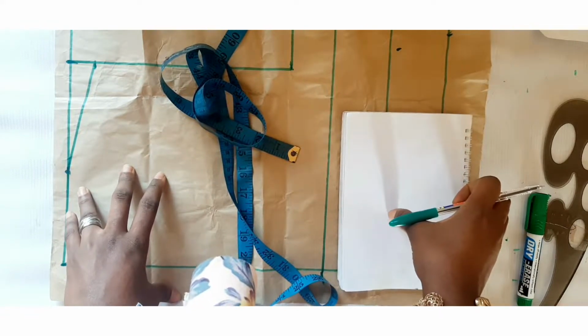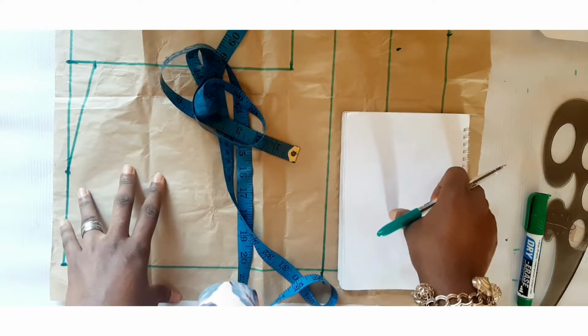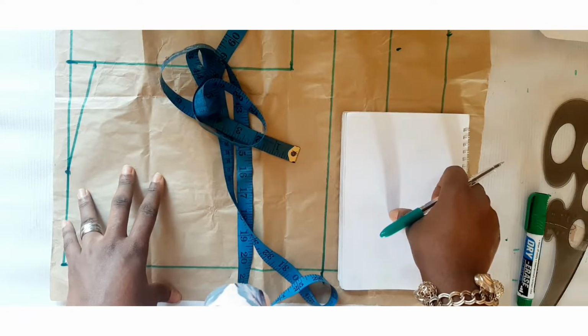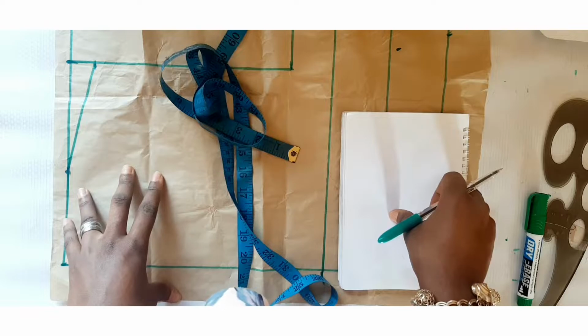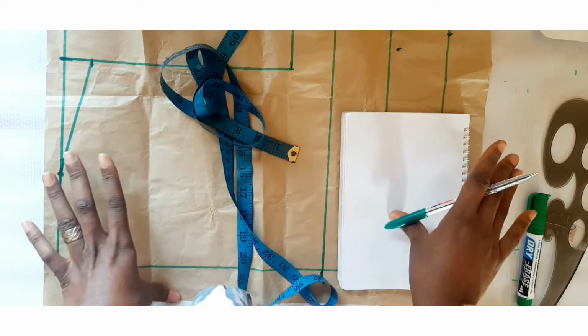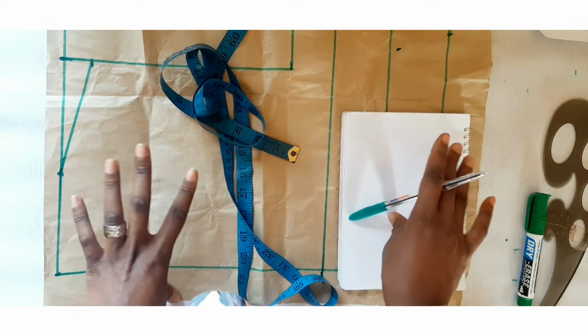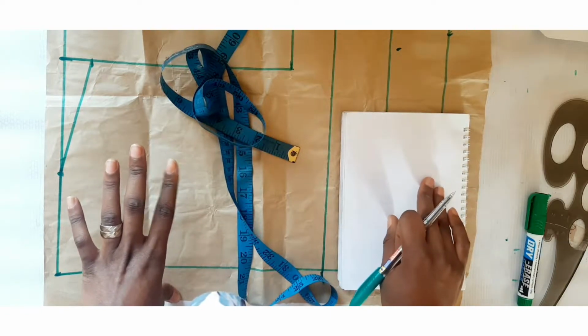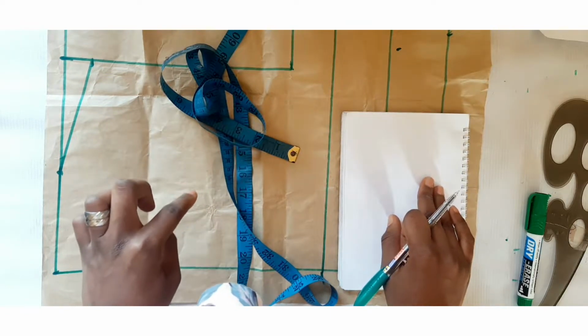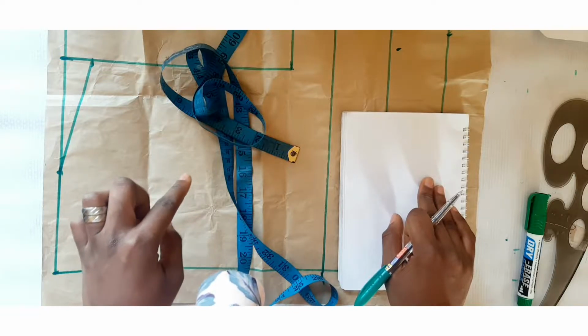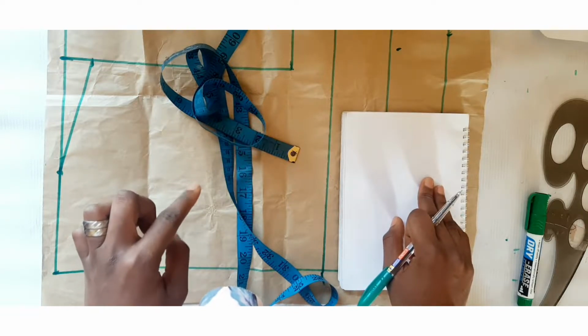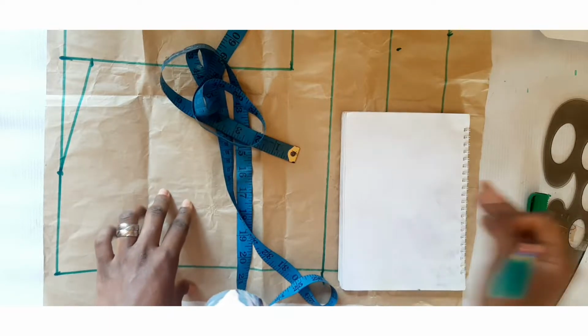The first measurement we are going to derive is how to get your nipple to nipple measurements. In case you forgot to take it on your client's body, this is how you're going to get the nipple to nipple measurement without measuring your clients.